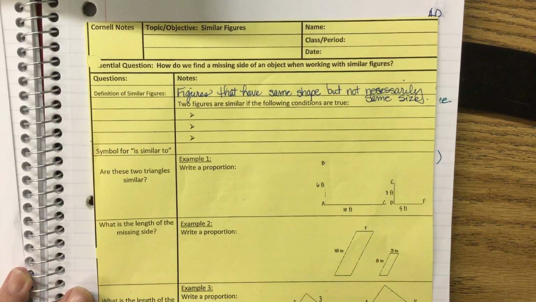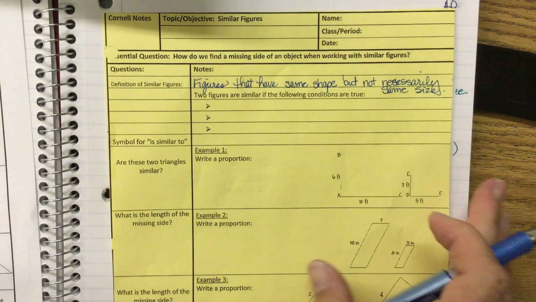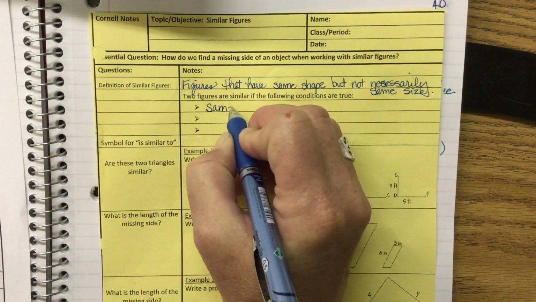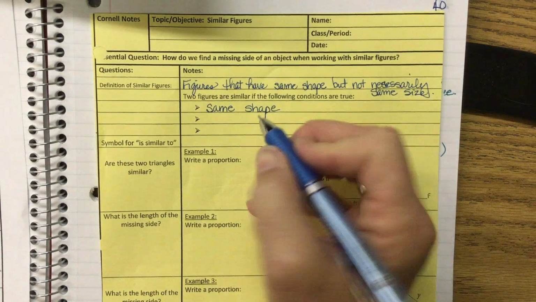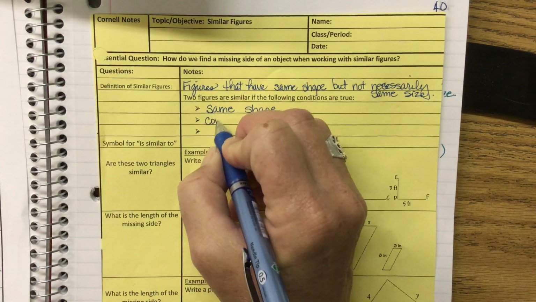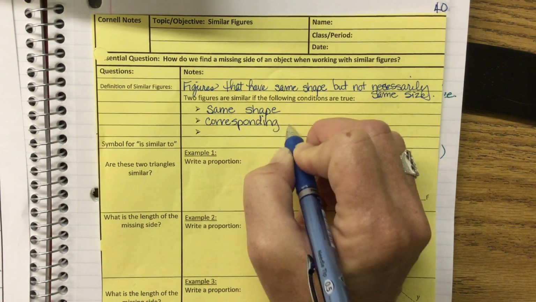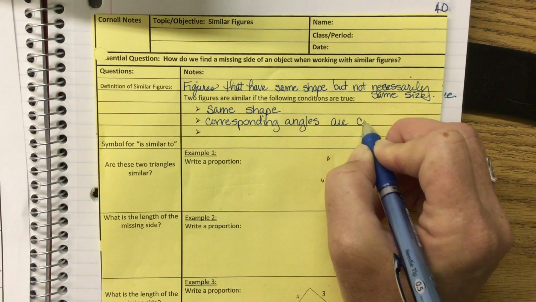Okay. Now, for 2 figures that are similar, they are similar if the following conditions are true. Same shape. I'm going to make this short instead of this long, drawn out. Corresponding angles are congruent.